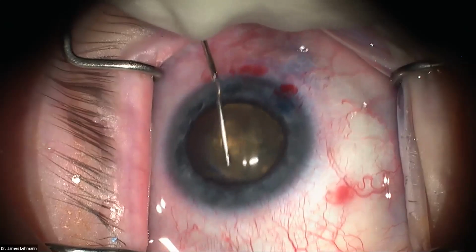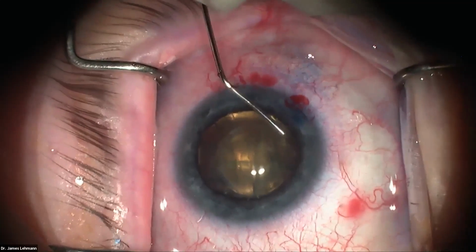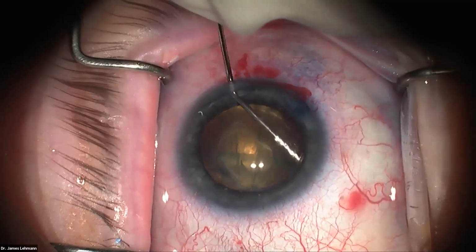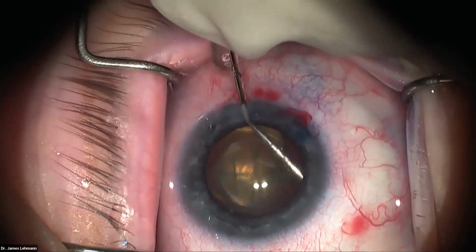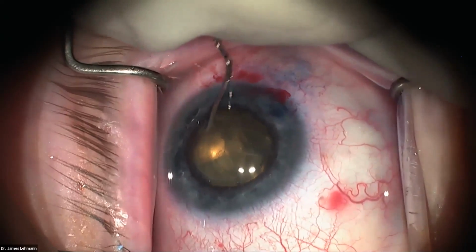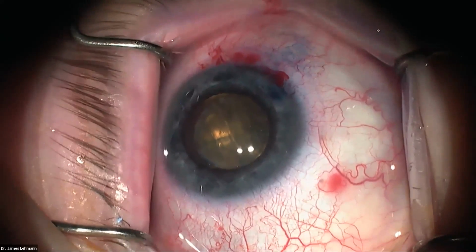It's a fairly dense nucleus. I'm going to put a little more viscoelastic, and we want to be able to confirm that it's mobile. And so I'm going to try to rotate it a little bit. And it looks like it rotates pretty freely there.